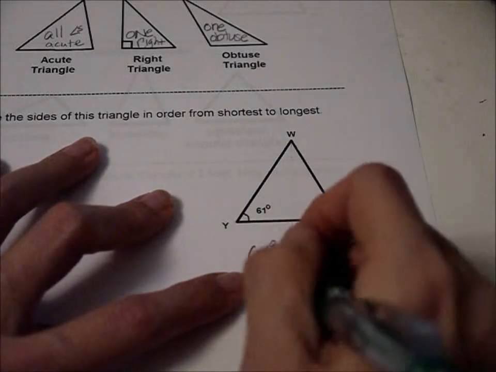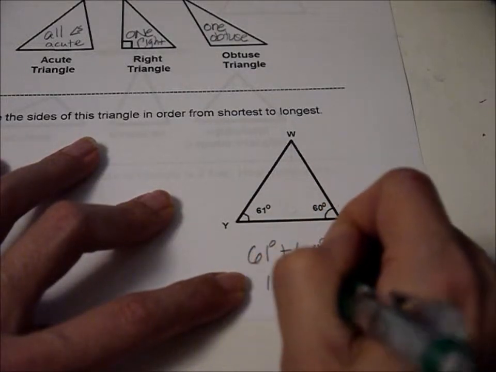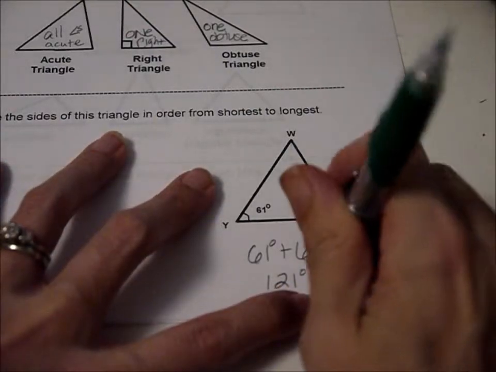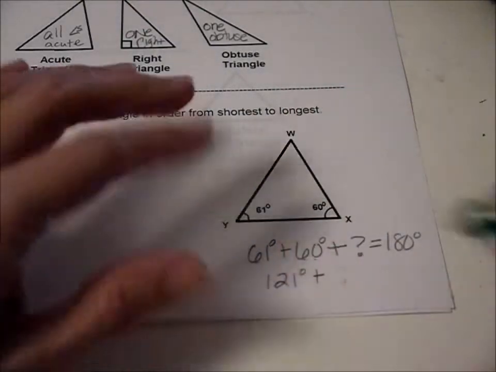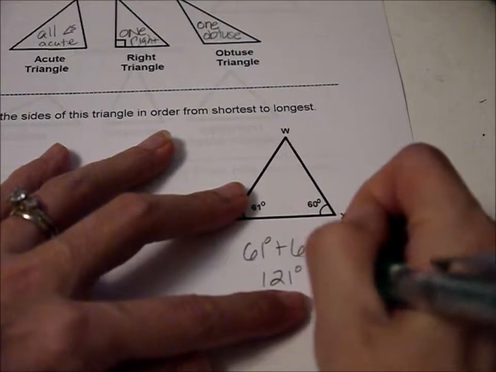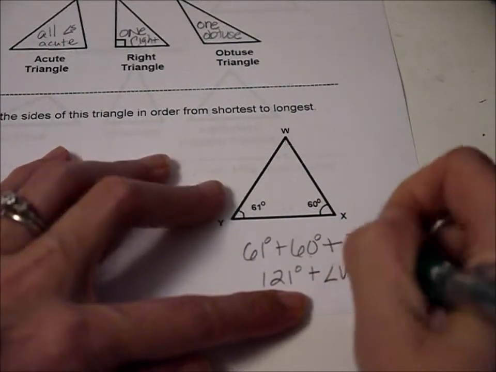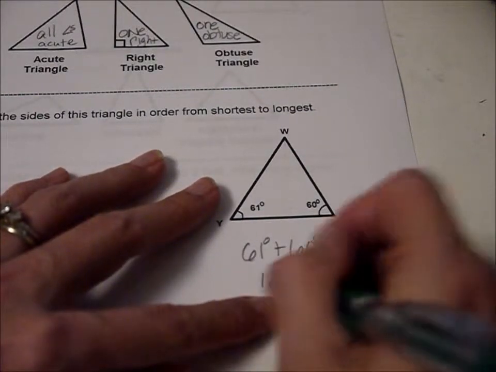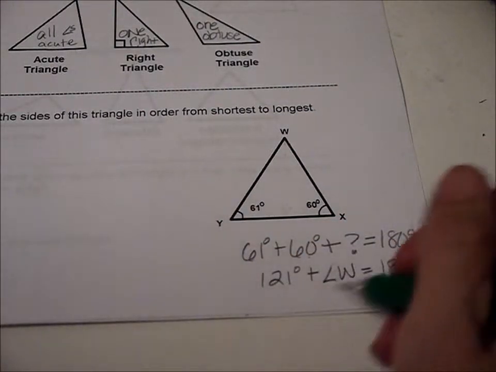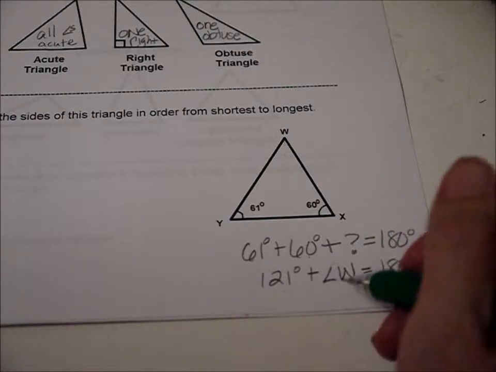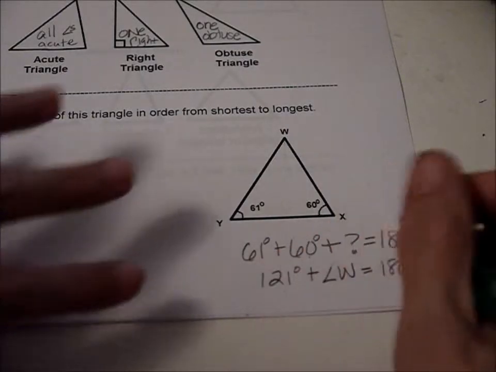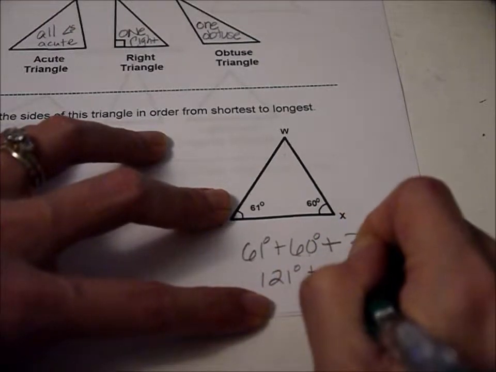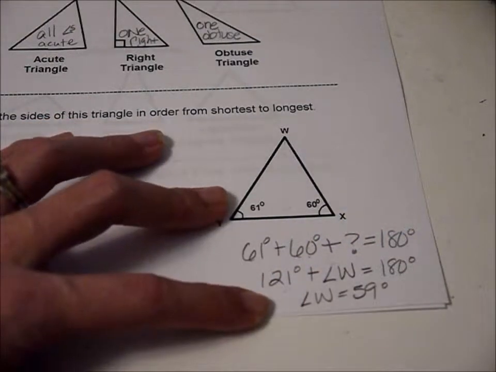So if we put those together, we get 121 degrees plus that missing angle, or instead of missing, let's make it look nice, we're going to say angle W, okay, equals 180. So let's see, 180 minus 121. Well, 180 minus 20 is 60, and it's going to be 59 degrees because we got that 1. So angle W equals 59 degrees, right?